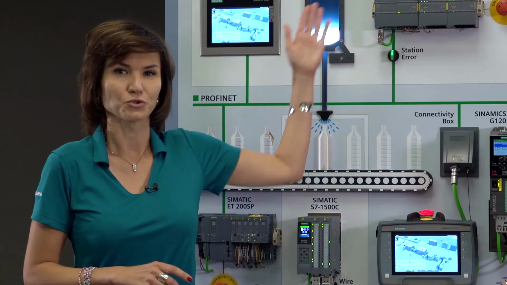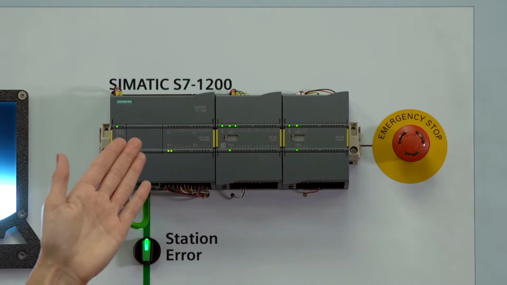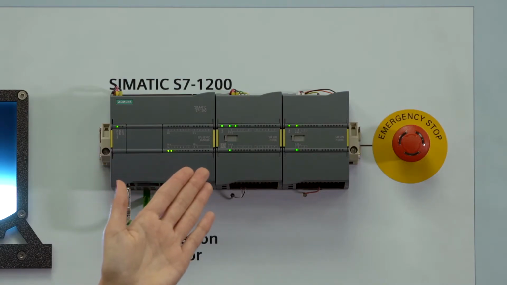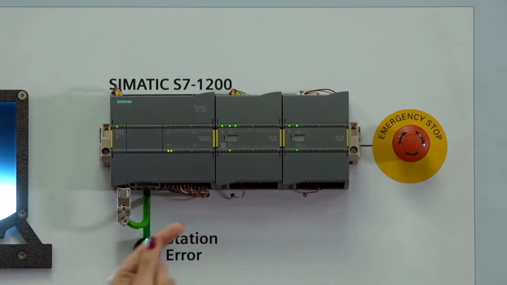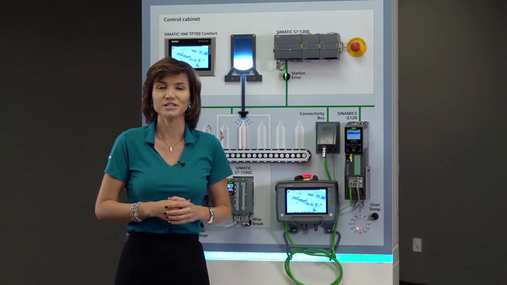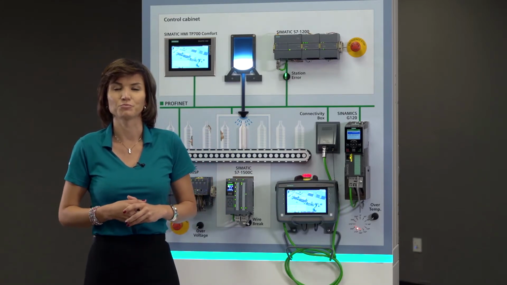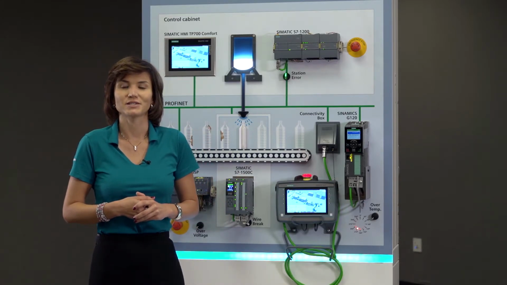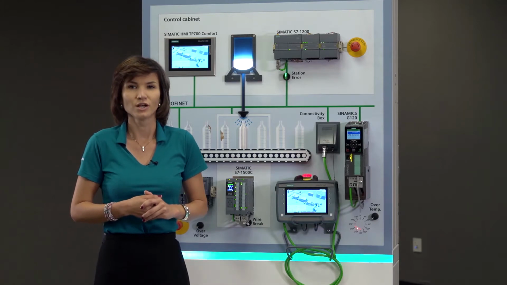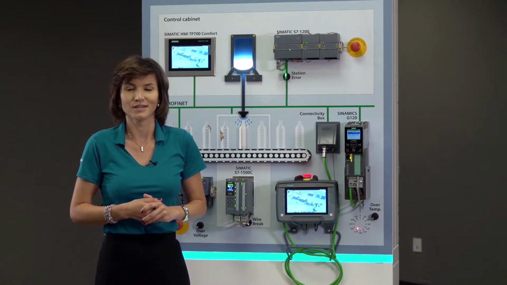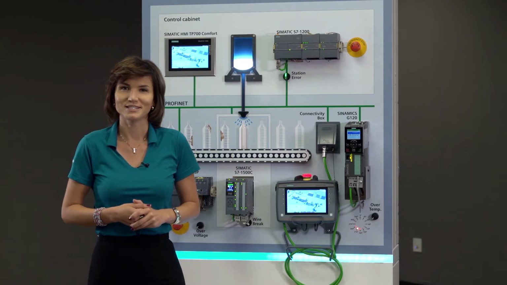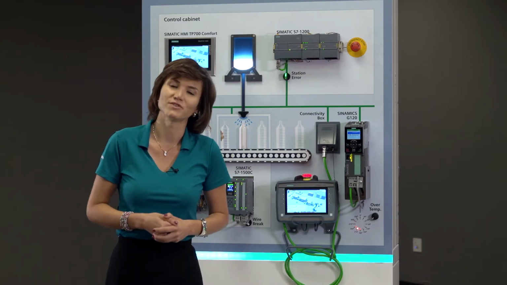Which reminds me, speaking about safety, this controller behind me is a safety controller. How do you recognize that it's safety? Because it has yellow stripes. And at the moment we have three types of safety controllers in our S7-1200 portfolio, namely S7-1212, 1214 and 1215. And they are available in DC/DC/DC and DC/DC/relay version.